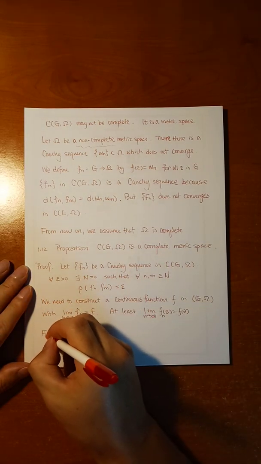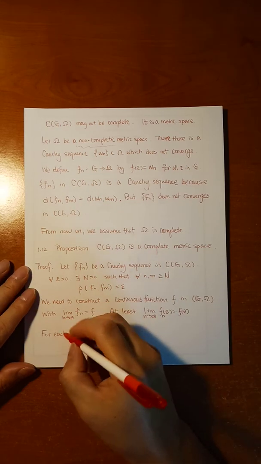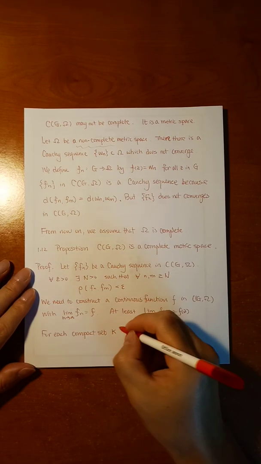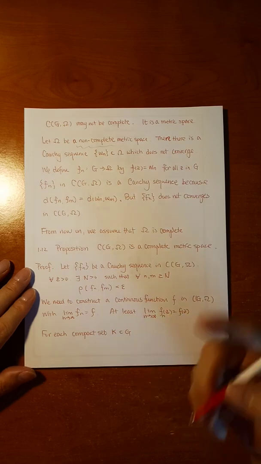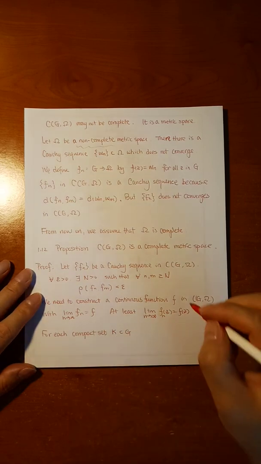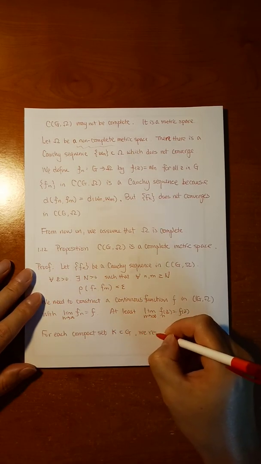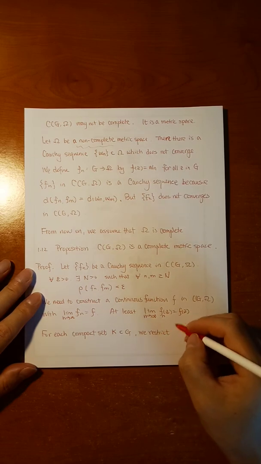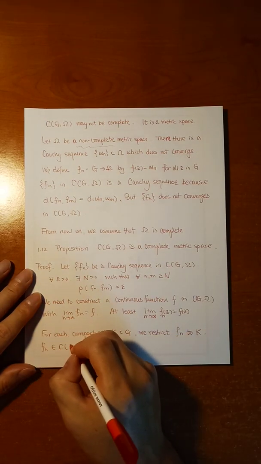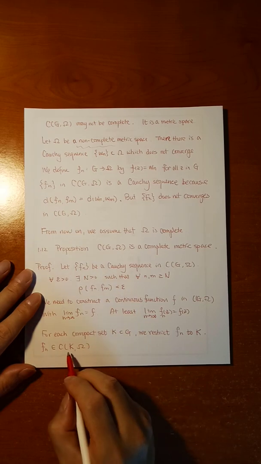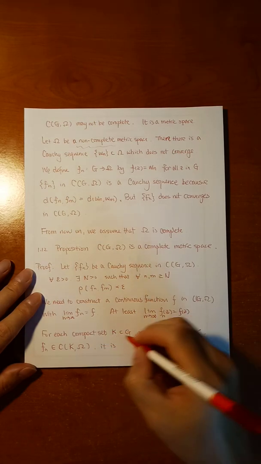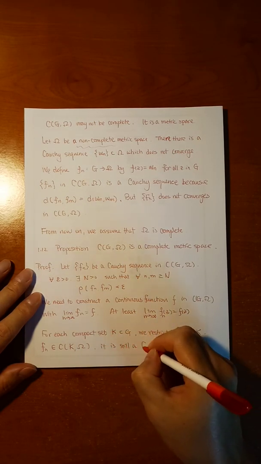For each compact set K in G, we restrict f_n to K. So f_n becomes a continuous function from K to Ω. It is still a Cauchy sequence.